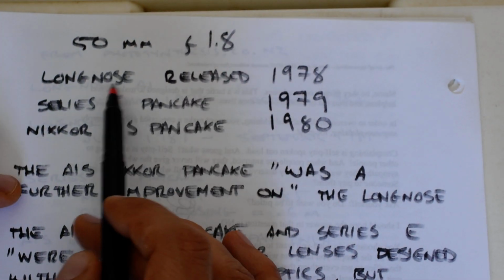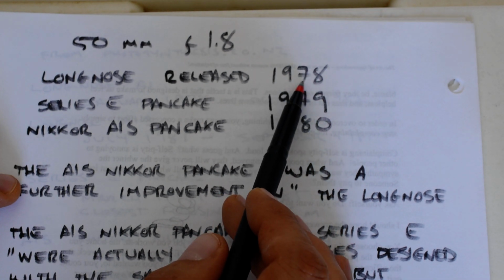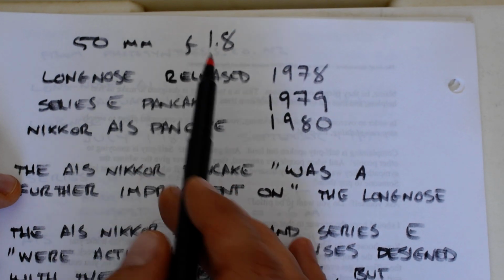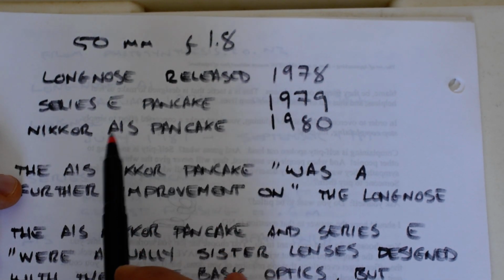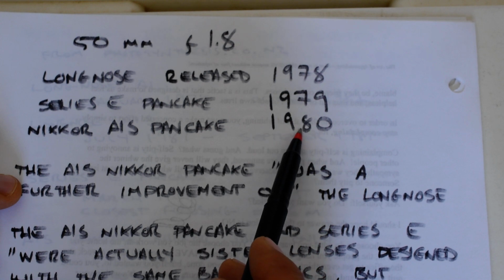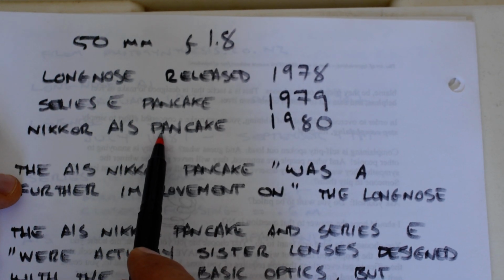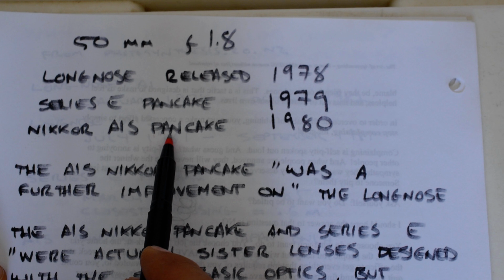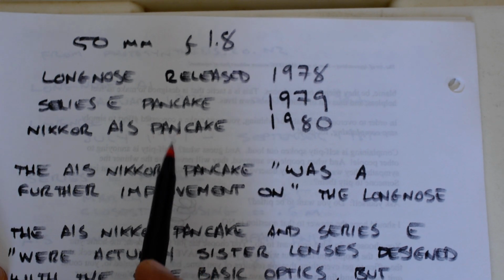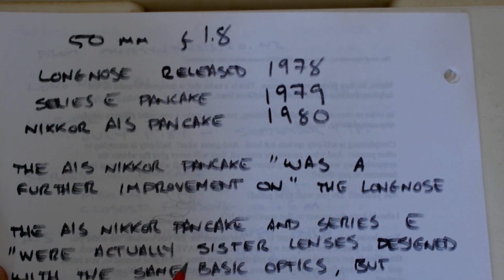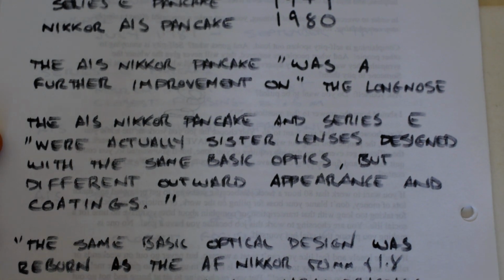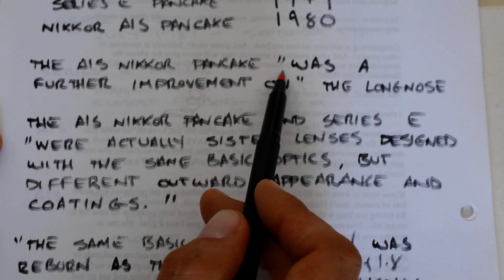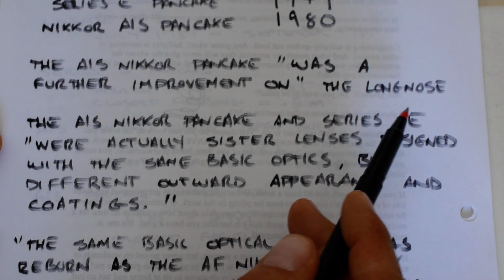Anyway, the long nose was released in 1978. That was the very first version of the 50mm f1.8. The Series E Pancake was released in 1979, and then the Nikkor AIS Pancake was released in 1980, although there were two versions of this that I'm going to talk about. I'll go over the differences in a minute. It's a little bit complicated. Again, the text in quotation marks here is taken directly from the 1001 Nights blog written by Nikon's optical engineers. The AIS Nikkor Pancake was a further improvement on the long nose.